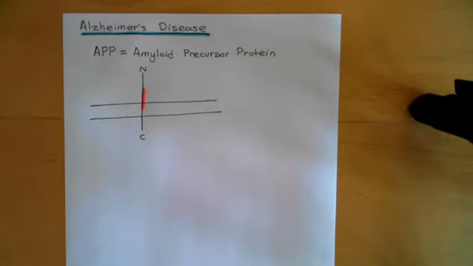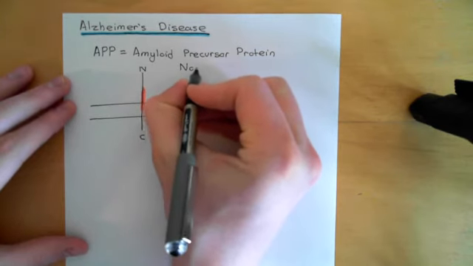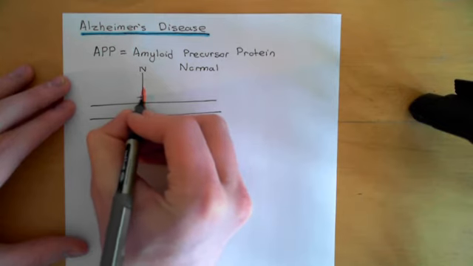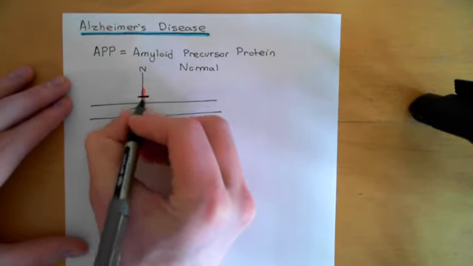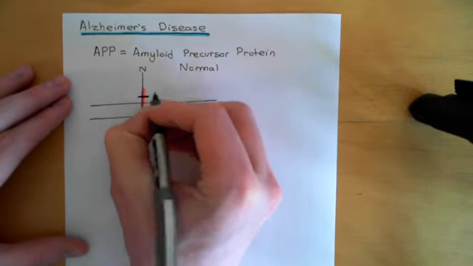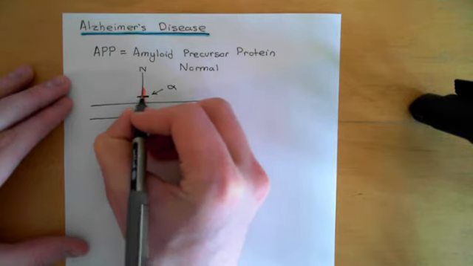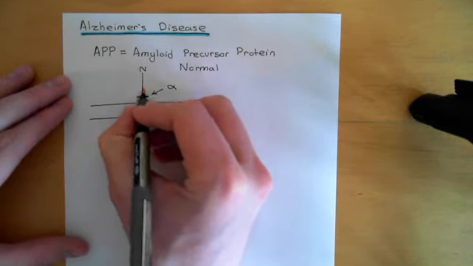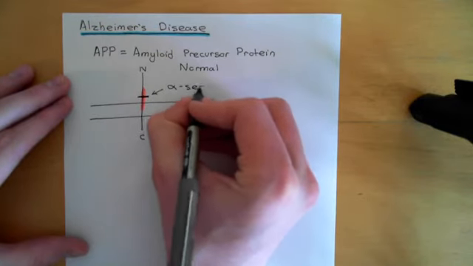Now, in what we believe is the normal, healthy way to process amyloid precursor protein, you make your first cut right in the middle of this amyloidogenic portion, okay? Now, the enzymes which cut the amyloid precursor protein at this special site, right in the middle of the amyloidogenic portion, are known as alpha secretase enzymes.